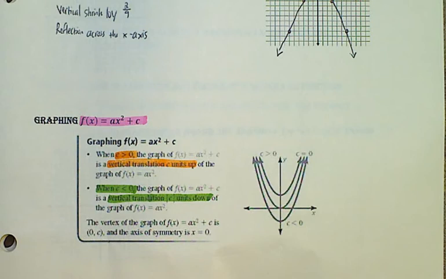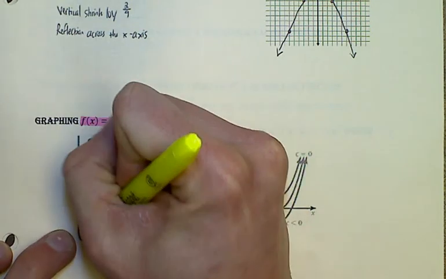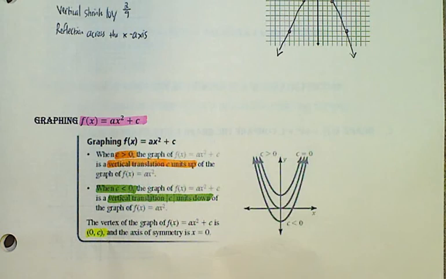It also then will affect our vertex. Before, all the functions we worked with had a vertex of 0, 0. It's now going to have a vertex of 0, comma c. So whatever c is. So if it's a positive 4, it would be 0, comma 4 for the vertex. If it's a negative 3, it would be 0, comma negative 3 for the vertex.